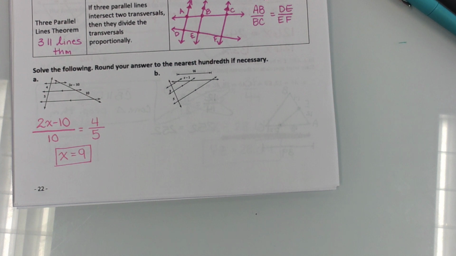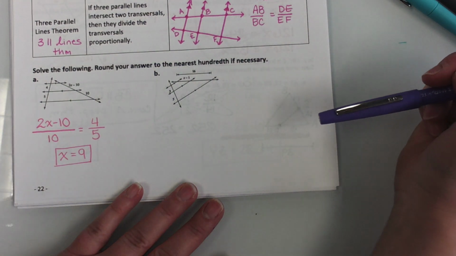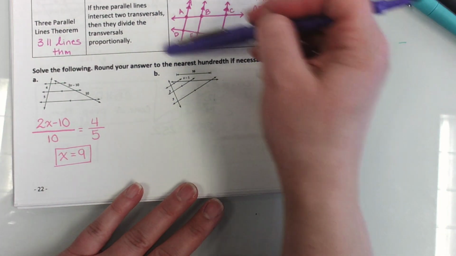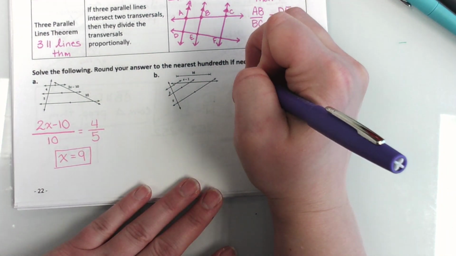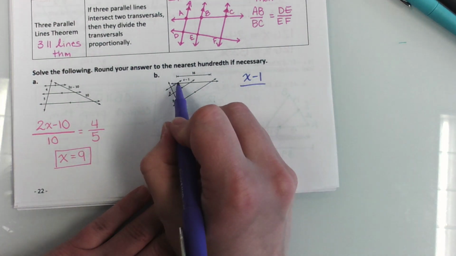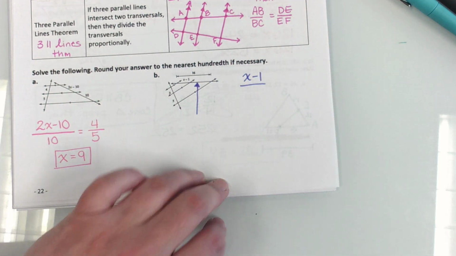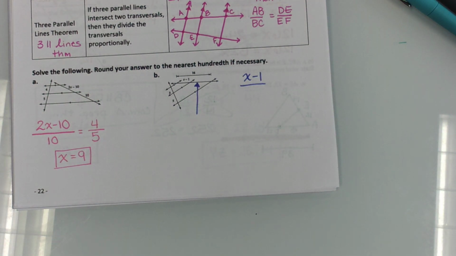Okay, this is going to be our last problem that we set up today. Then we're going to have a quick conversation before I give you your homework. So, final problem. Do you see the 3 parallel lines? Yeah. So I'm doing this theorem. I'm going to choose to start with the x minus 1. That x minus 1 needs to go over this length. How do I find it? We don't know x, so it'd be 16 minus x minus 1.